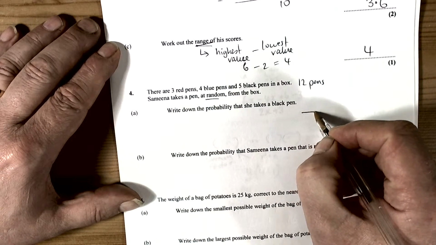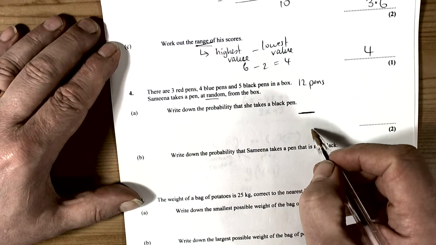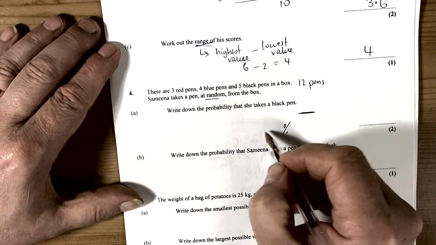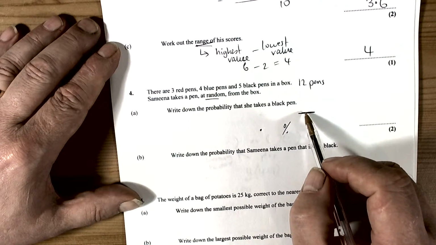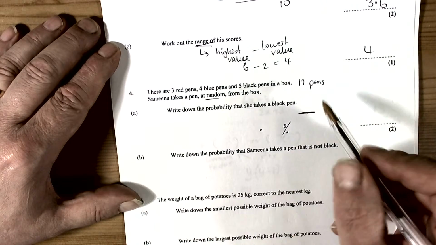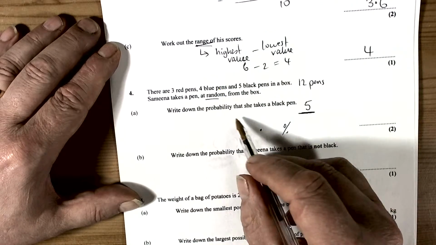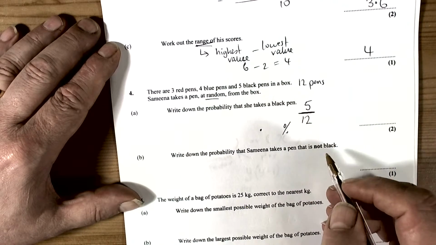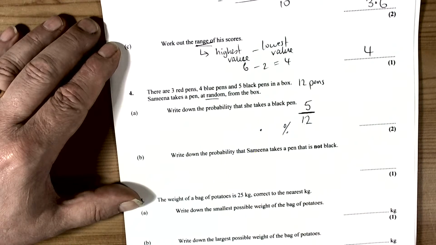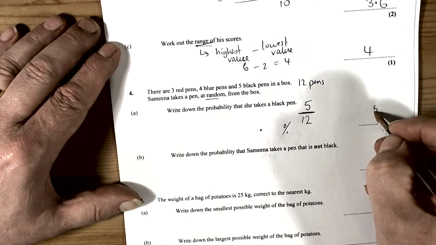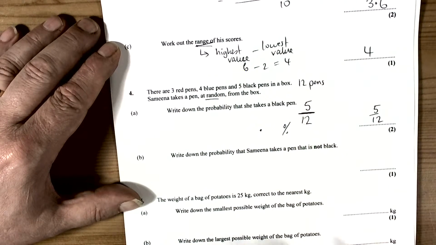Well, what we've got to remember is that probability answers can be fractions, decimals or percentages. But quite often it's easier to think of them as fractions first. So the number of black pens was 5, and there were 12 pens altogether. So the probability of taking a black pen was 5 out of 12. The question says we can write it as either a fraction, decimal or a percentage. So the answer here would be 5/12.